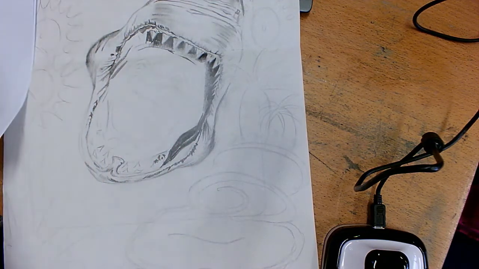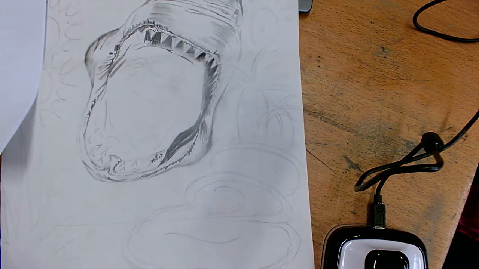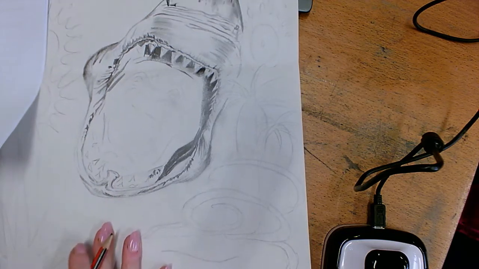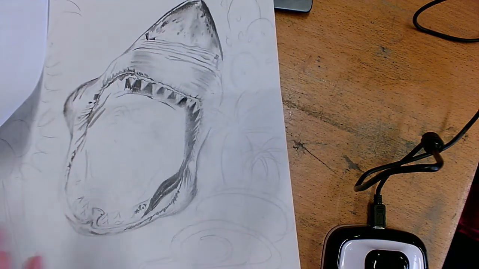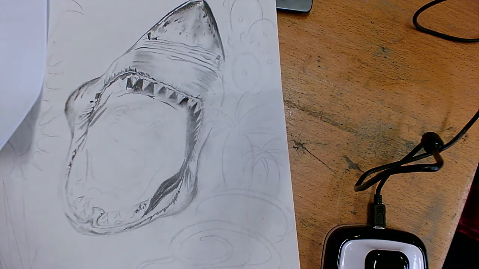The same goes for details. You need to observe really, really carefully. I've been doing details and texture as I've been going through with my tone, but it's something you've got to now think about. It's quite a lot. You've got three things to think about: your tone, your texture, and adding detail.